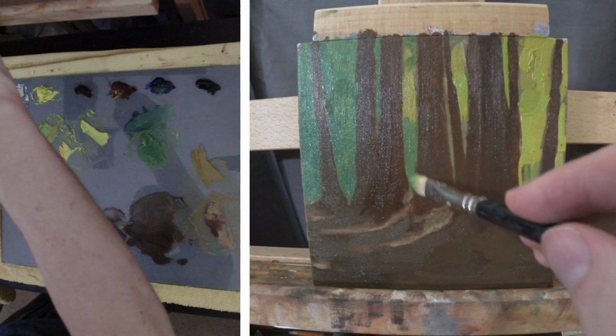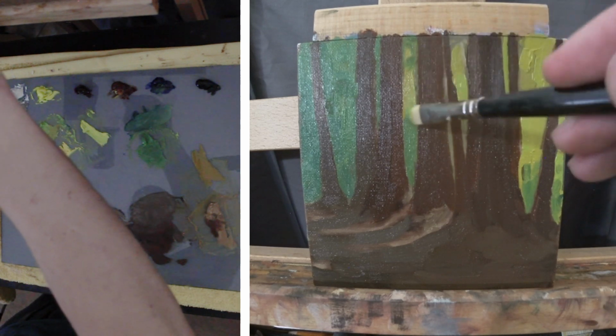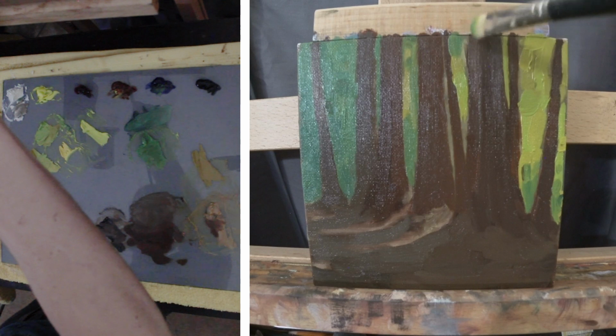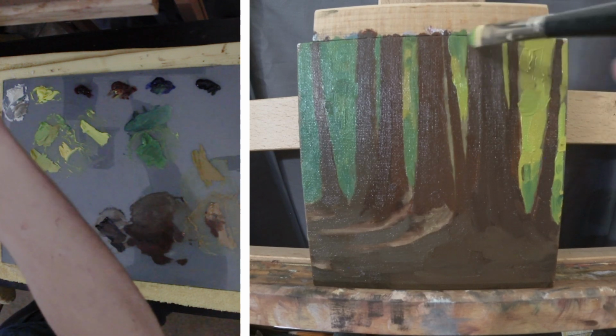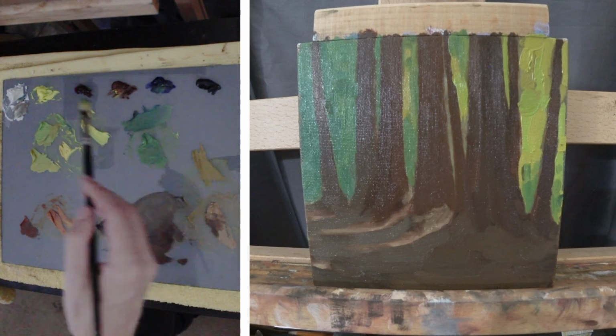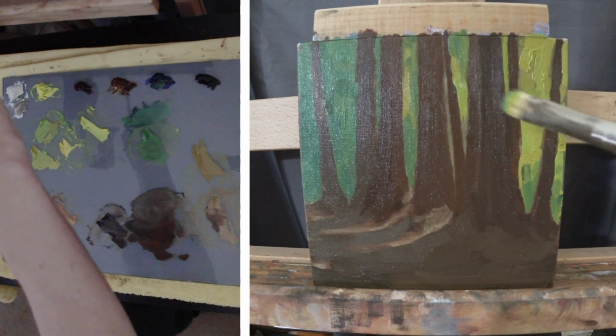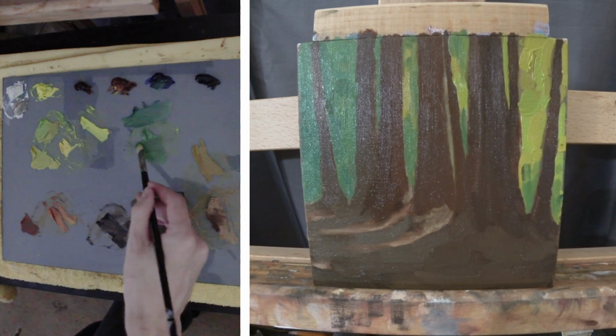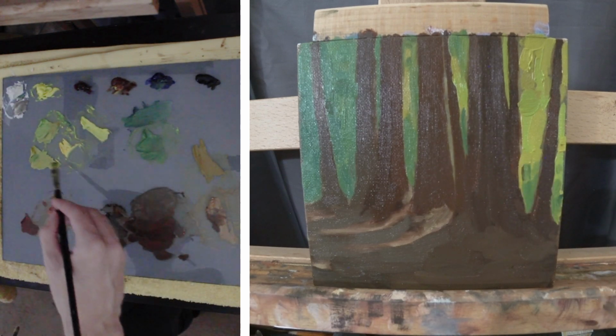This is kind of me just having some fun on the canvas. I've done so many landscapes and so many forest scenes like this, and each one I'm just trying to have fun with it, trying to find something different that I can add to the next one.